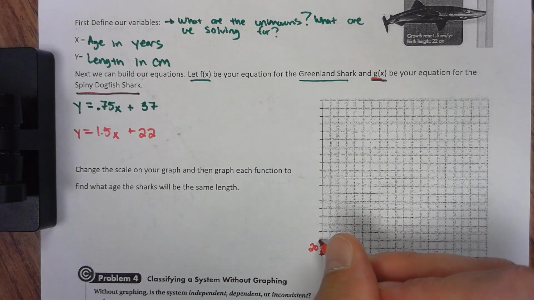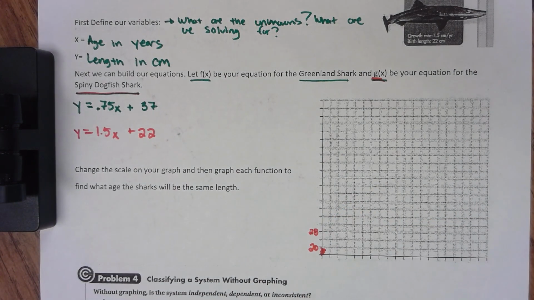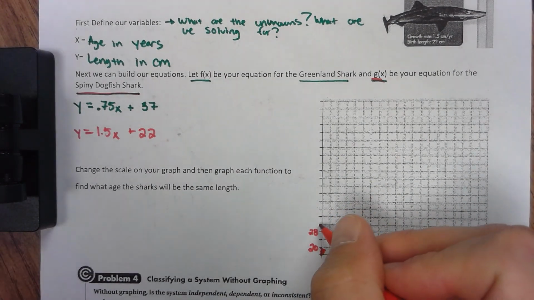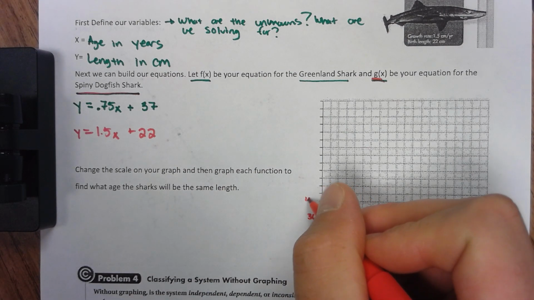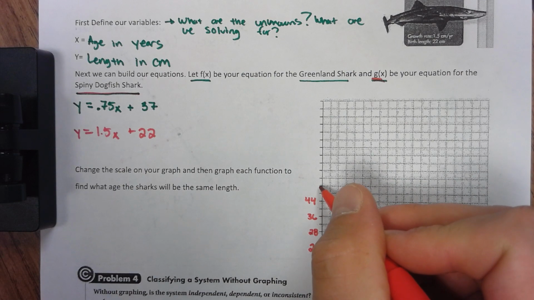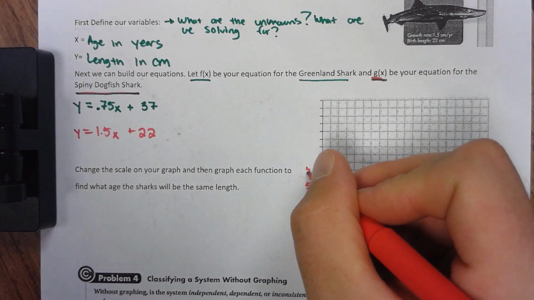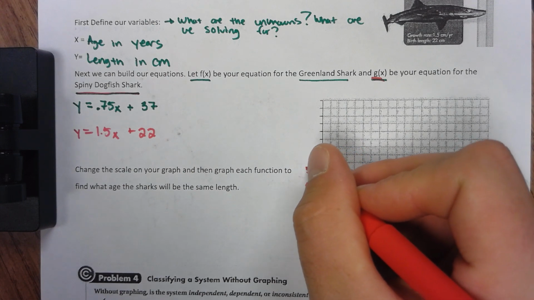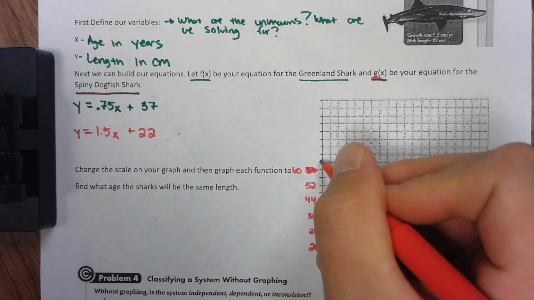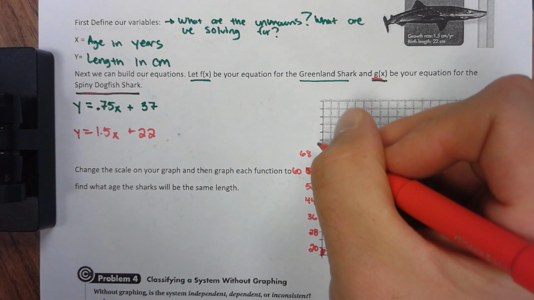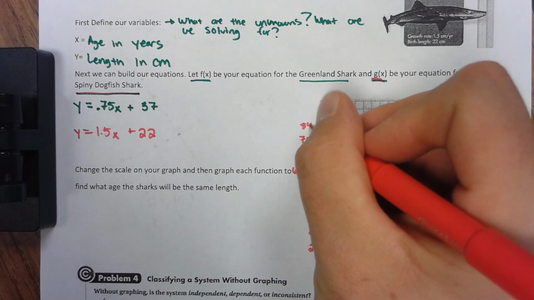So 20, 24, because I write big, I'm going to skip the labeling on the 24 and go 28, 32, 36, 40, 44, 48, 52, 56, 60, 64, 68, 72, 76, 80, and 84.